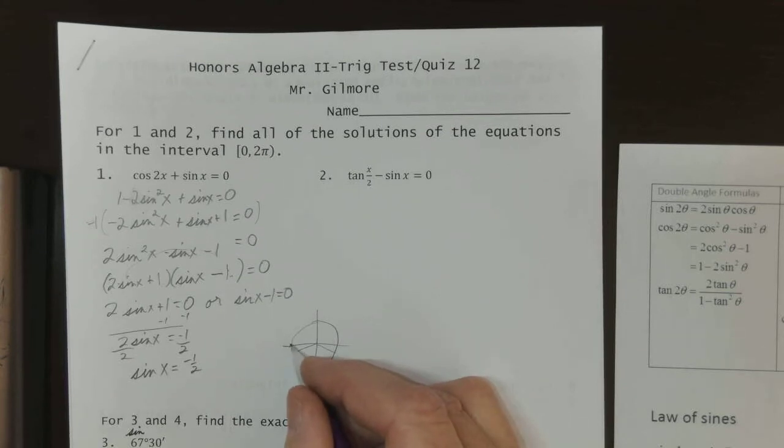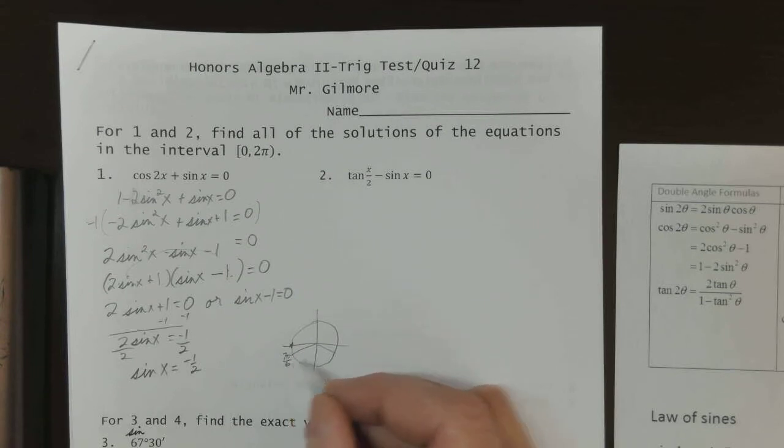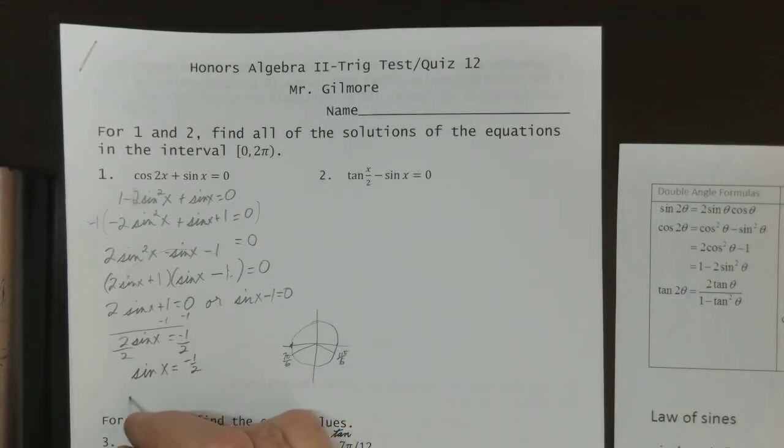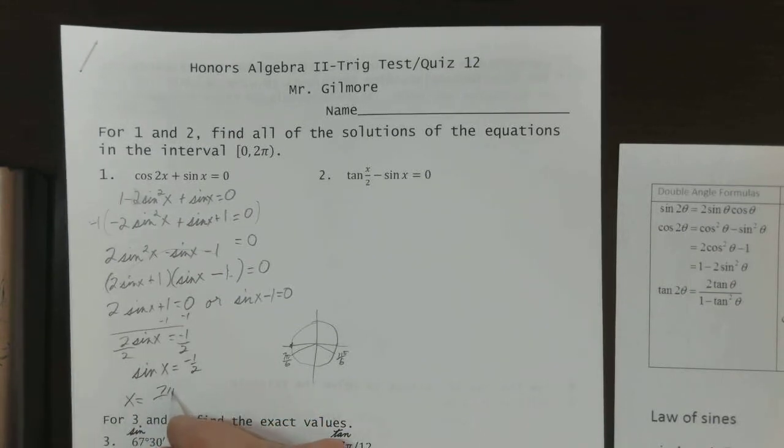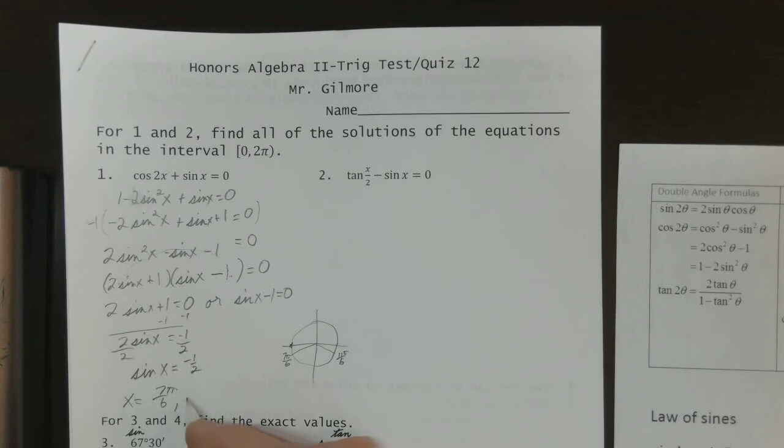And I think if you're looking at the unit circle, this is pi, so it's like 6 pi over 6. This is 7 pi over 6. And this is 2 pi, which is 12 pi over 6. Right before that is 11 pi over 6. So I've got here, so far I've got x is 7 pi over 6 and 11 pi over 6.